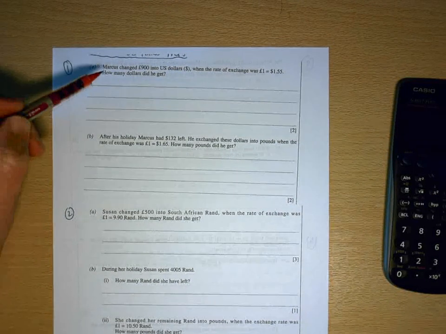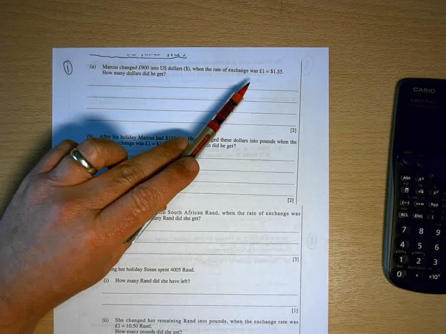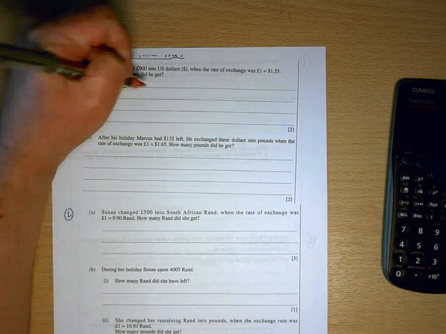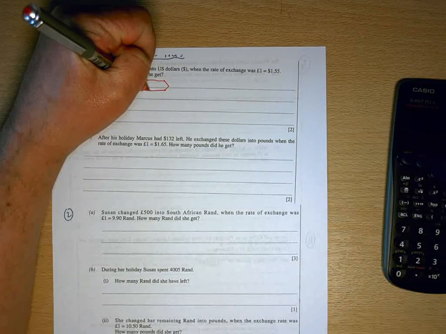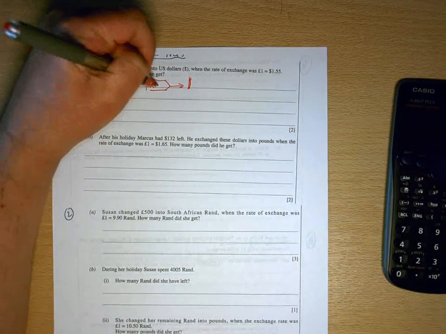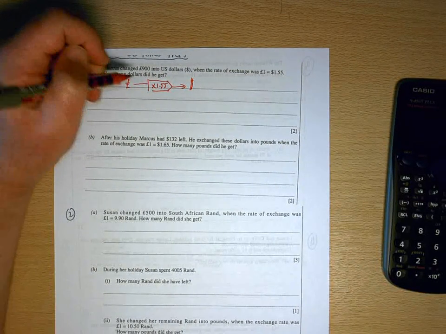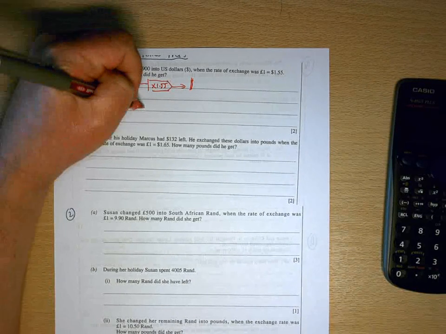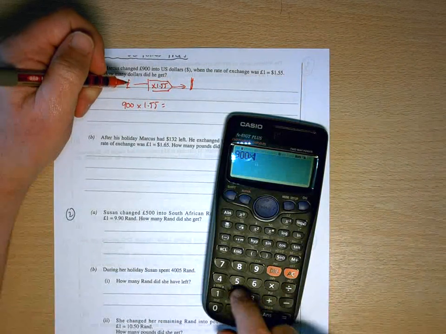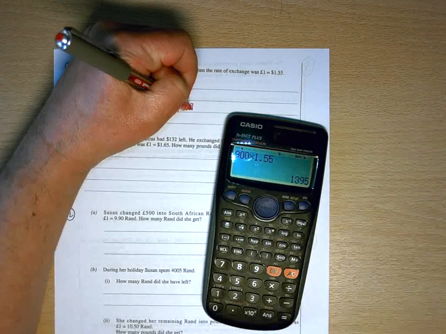So the first question here, Marcus is changing £900 into US dollars when the exchange rate was £1 equals $1.55. So as a number machine, going into that we've got pounds, coming out of that we've got dollars, and in order to make that exchange, the exchange rate is times 1.55. So in order to change £900 into dollars, we would do 900 lots of 1.55. So 900 times 1.55 equals $1,395.